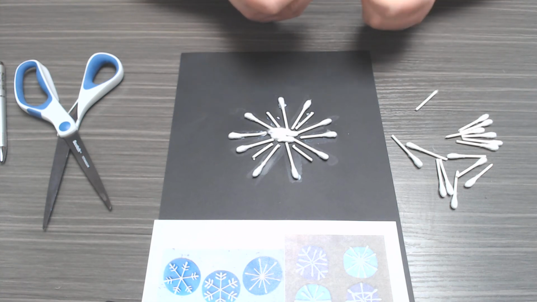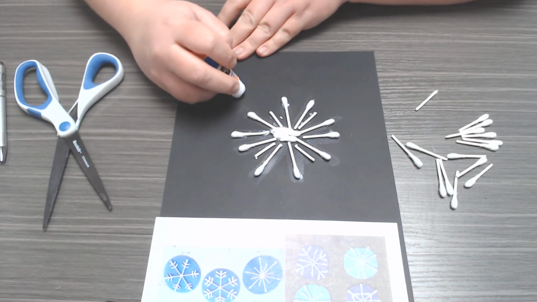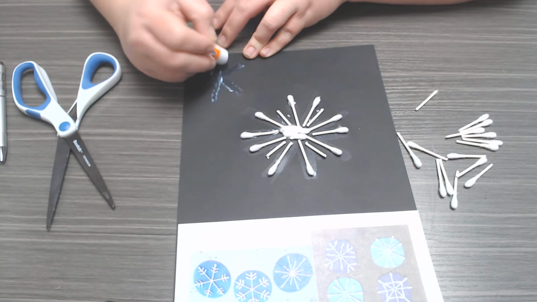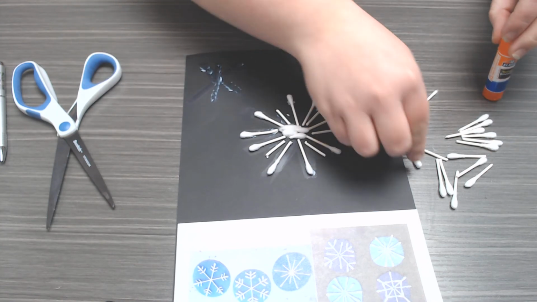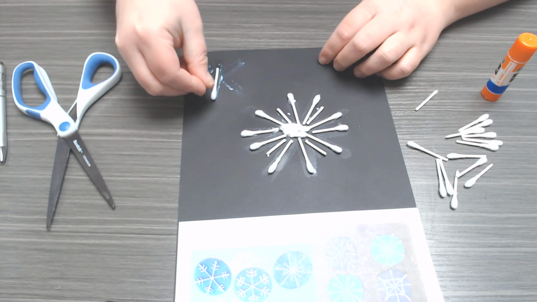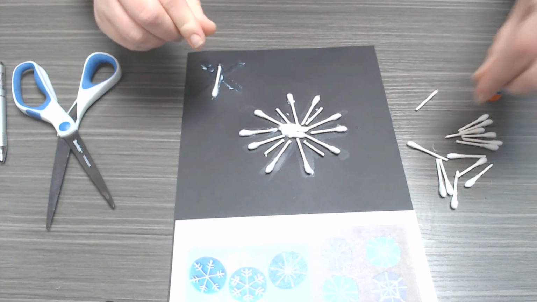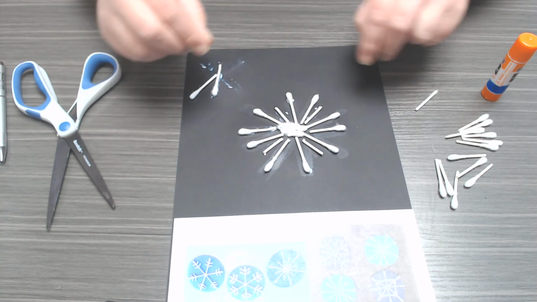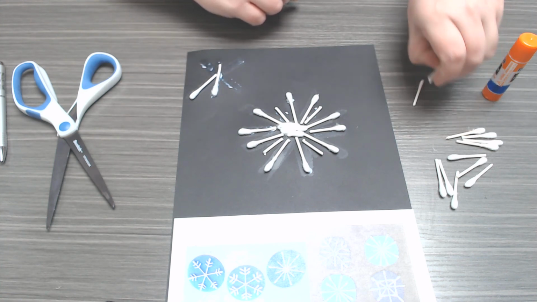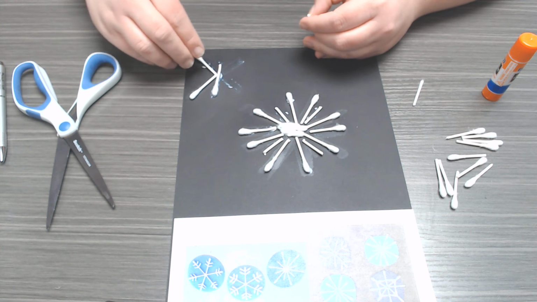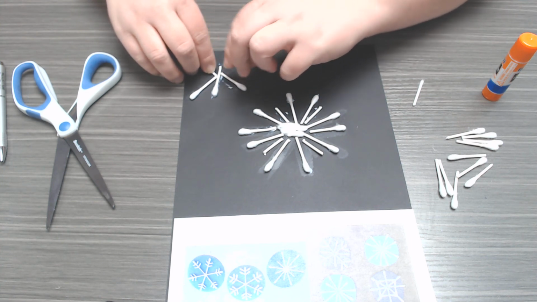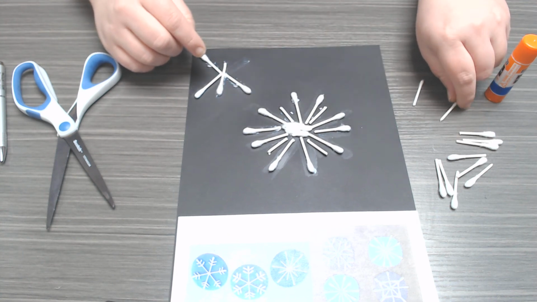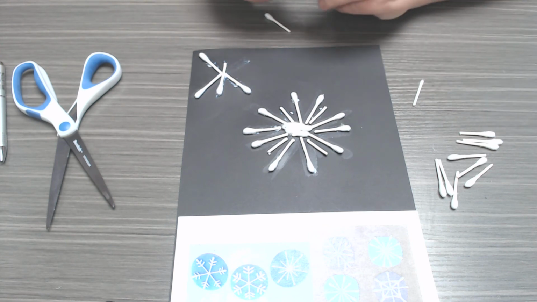I'm going to make two because I still have plenty of cotton swabs. Did you know that no two snowflakes are ever alike?